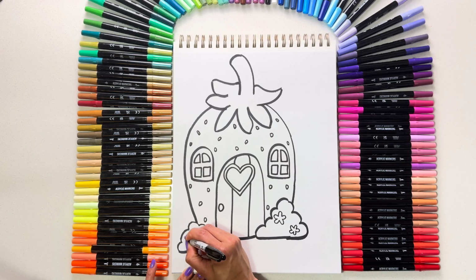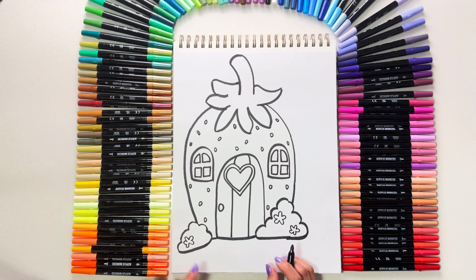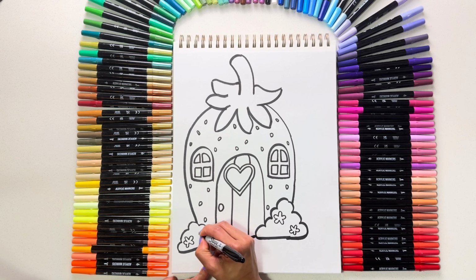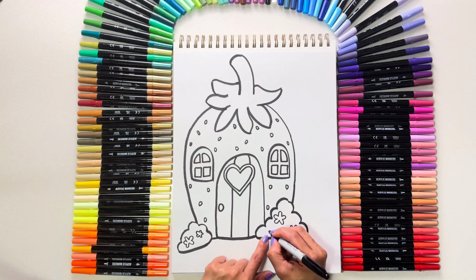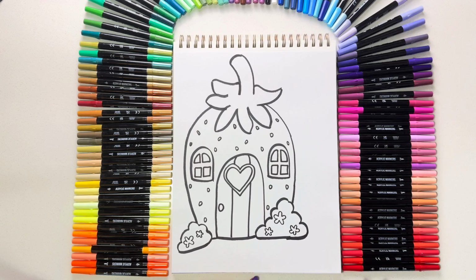I'm going to do it on this side too. One, two, three, four, five. Oh, that flower looks a little strange, but it's okay. And I want to get a smaller flower here. One, two, three, four, five. I should get a small one over here too. One, two, three, four, five. Just like that.